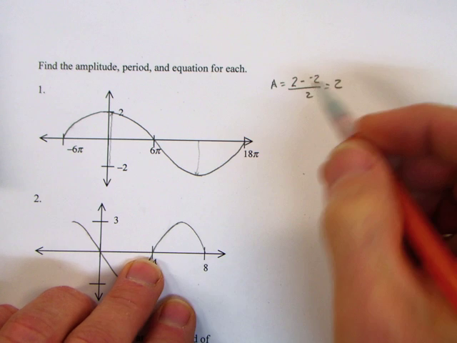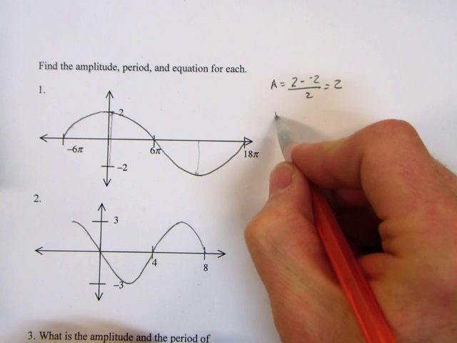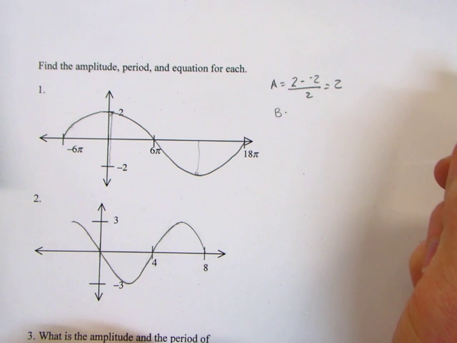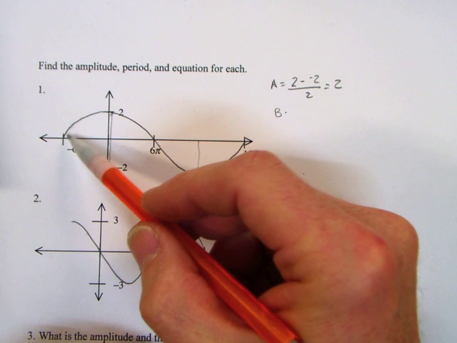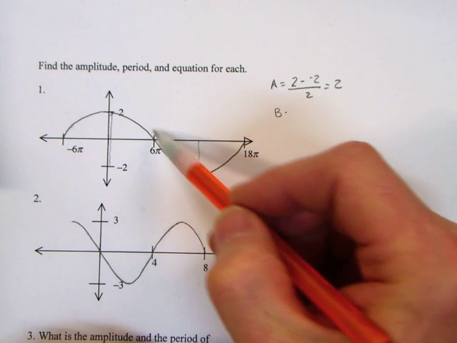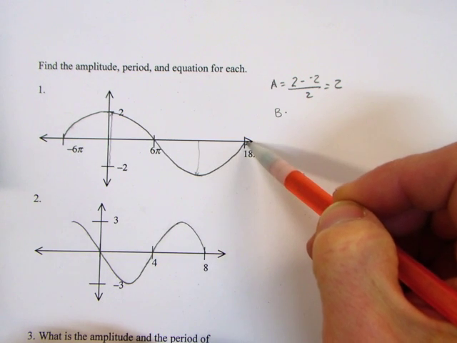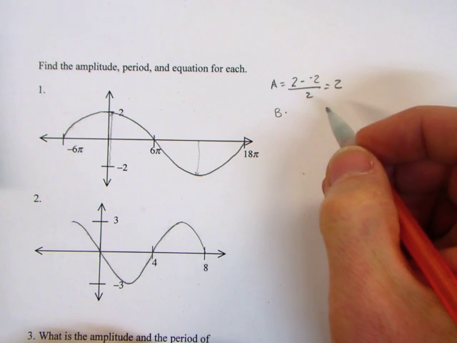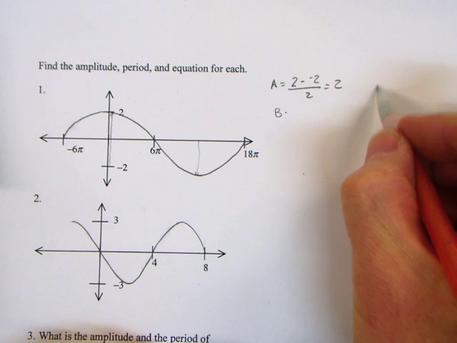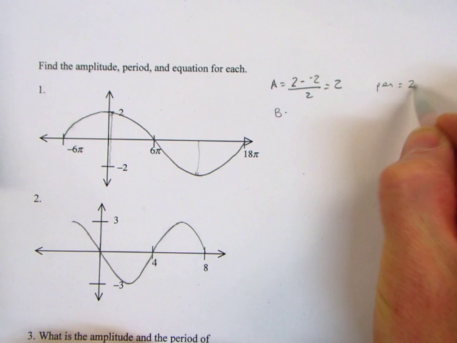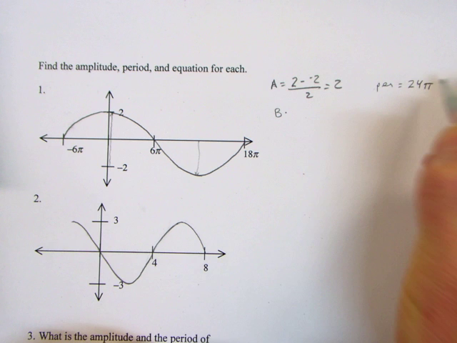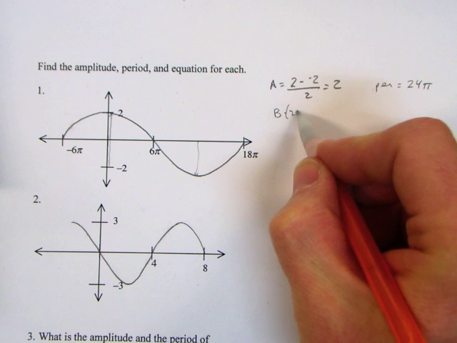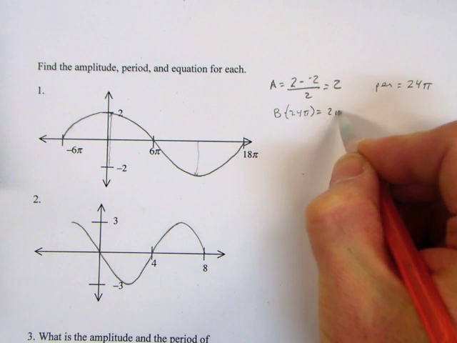Now we have b periods. And what is the period? The period is how long does it take to repeat? Well, this is starting here, and it ends at 18 pi, and it's going to start again. So the period in this case would be 24 pi. So the p will be 24 pi. Now to find the equation, we'll have b times 24 pi equals 2 pi. So b is 2 pi over 24 pi, which is 1/12.